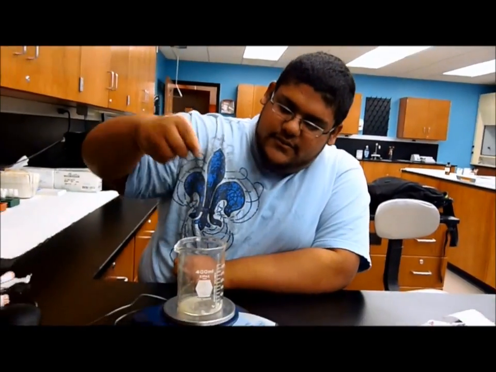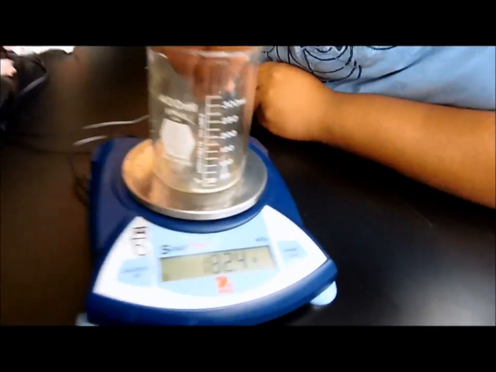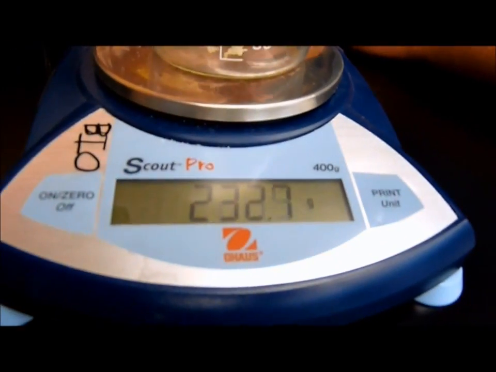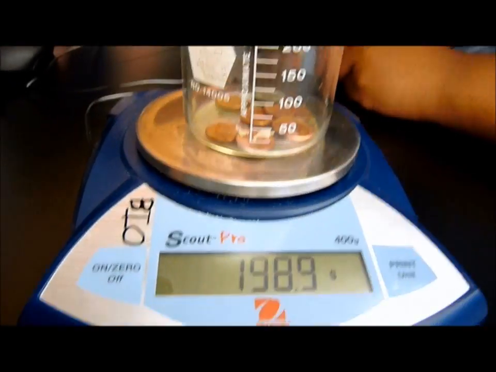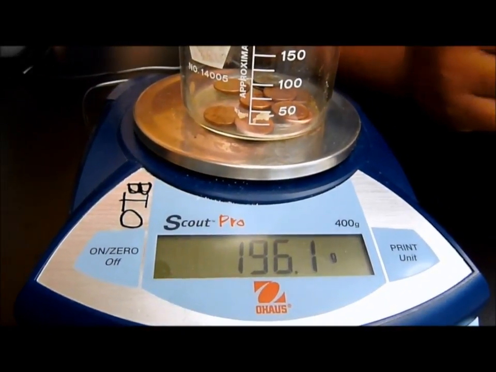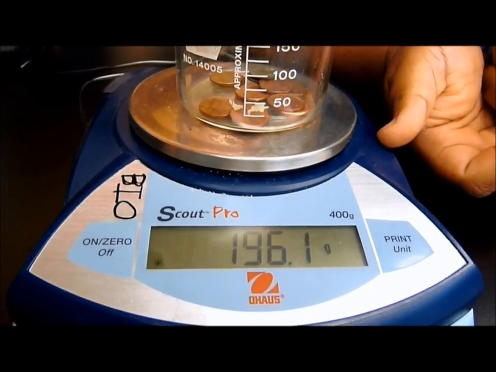Alright, for our final set we're going to only weigh 12 pennies, since when we did the daily calculations for how many pennies we'd have after 10 days, it came out to 512 pennies on the 10th day. So we just have to add in 12. And 12 pennies with the beaker weighs 196.1 grams.